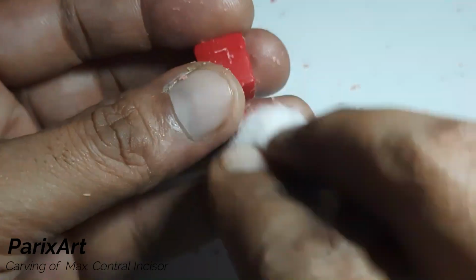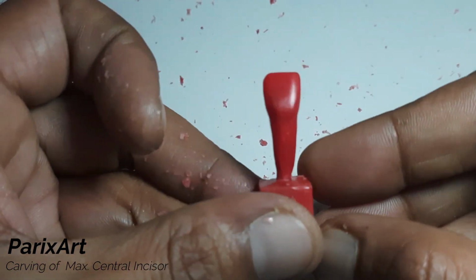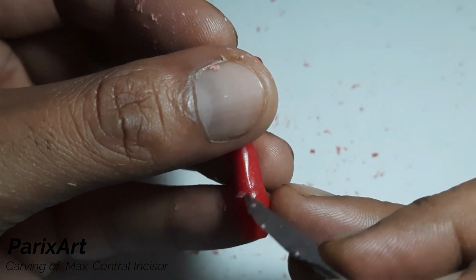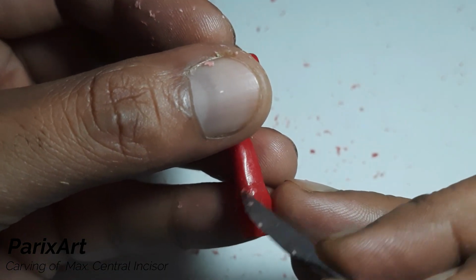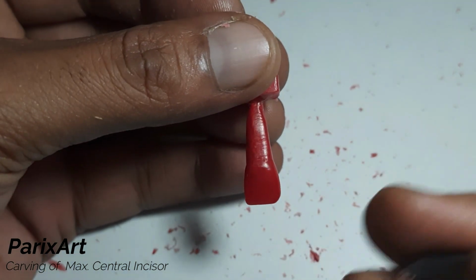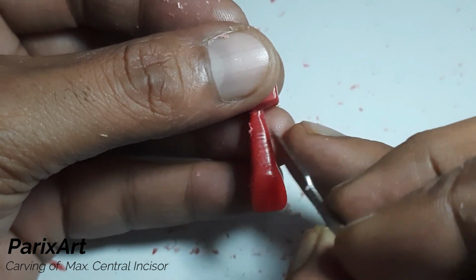Remove any flakes of the wax and polish with very light pressure with clean cotton. The aim is to remove all the carver scratches and achieve a smooth surface. Deep scratches should be cleared with the carver only and polished with the cotton later.